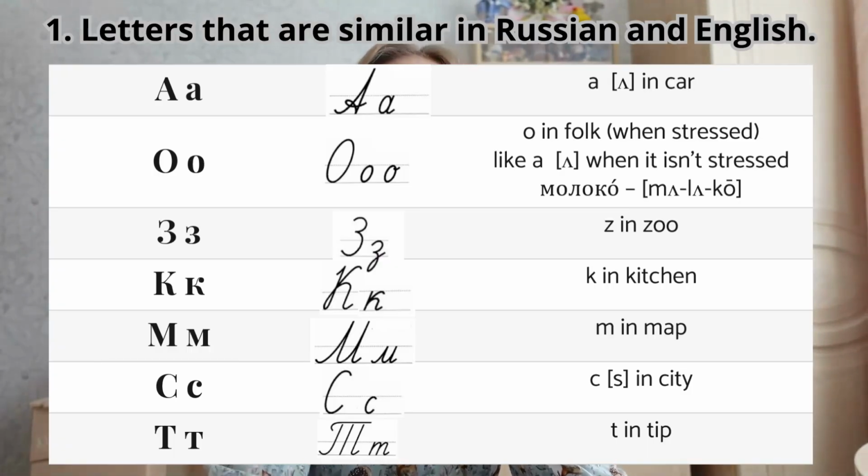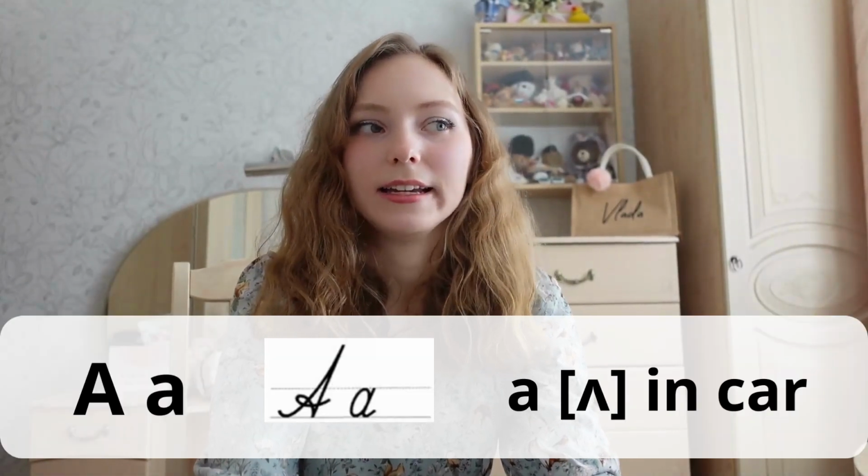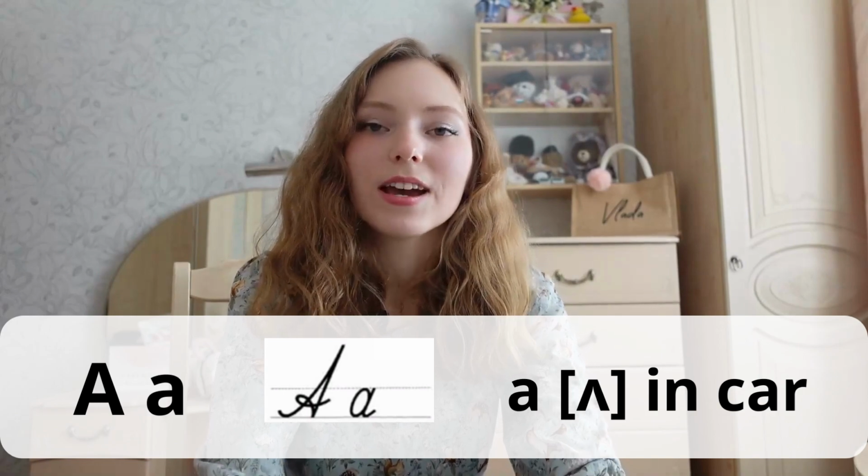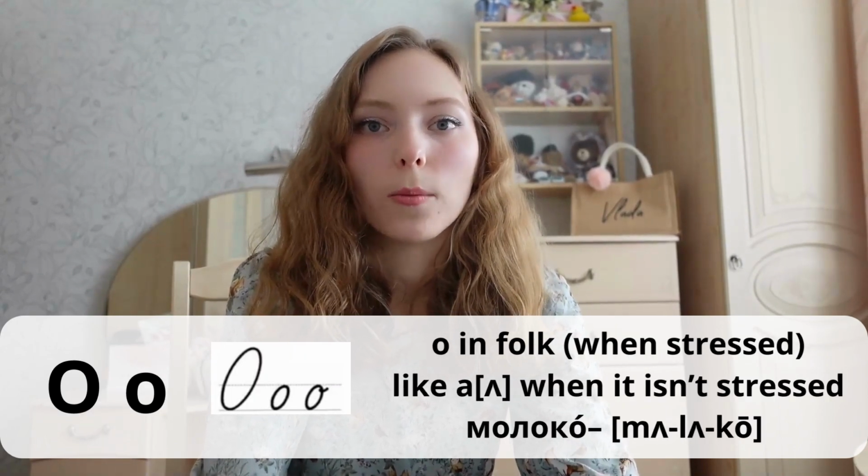Now let's get started with the first group. These letters both look and sound kind of similar to some English letters, and if you were wondering, the second column shows the cursive style, so whenever we have to write by hand, we use this cursive style. The first letter is A, like A in the word car. The next letter is O.